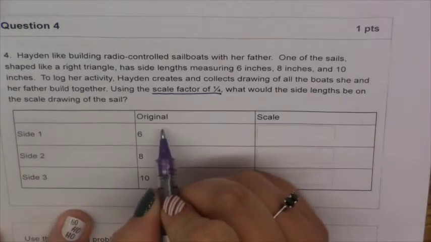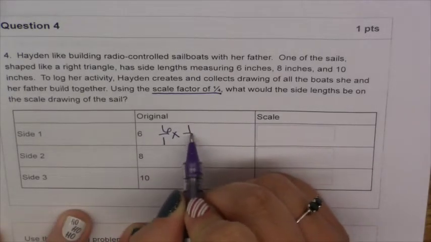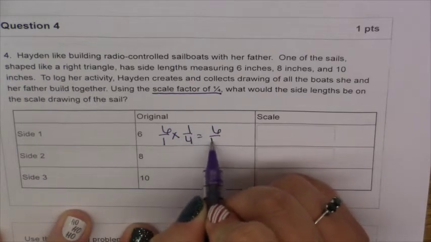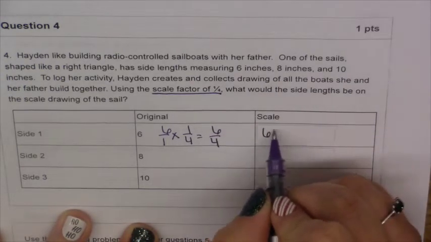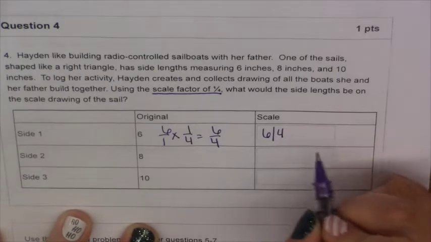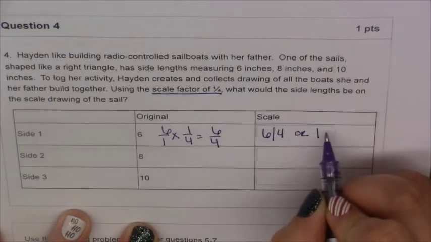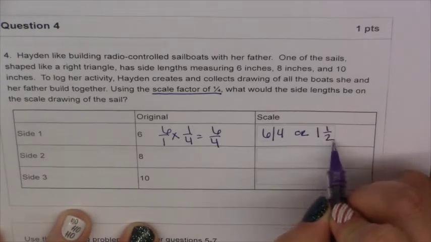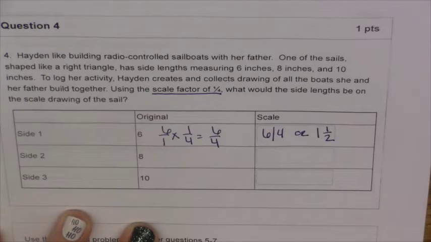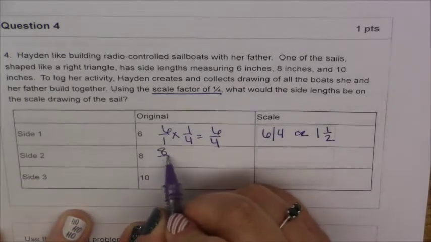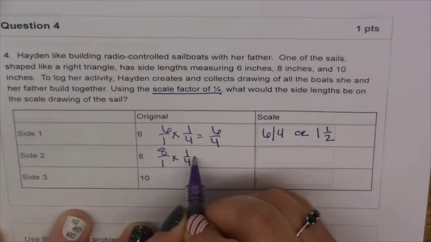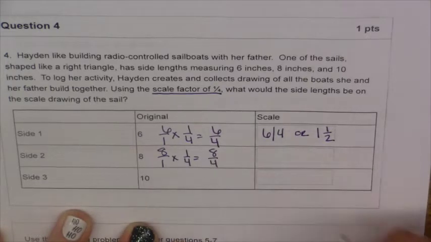So for side 1, if we do 6 times 1/4, we get 6/4. So we could enter this as 6/4. Or if we want to make that into a mixed number, it could be 1 and 2/4, which would be 1.5. Side 2, 8 times 1/4 equals 8/4.